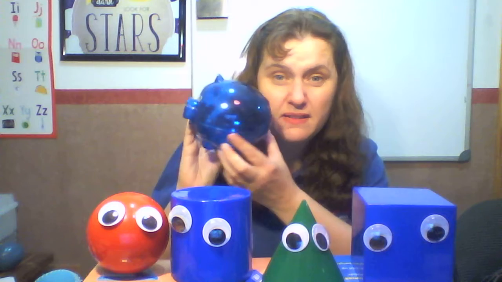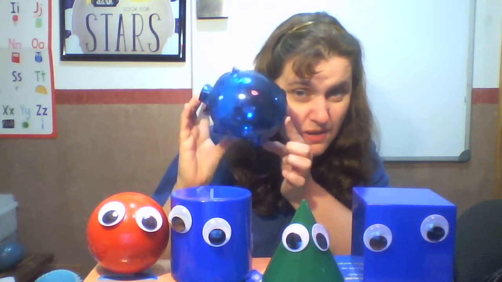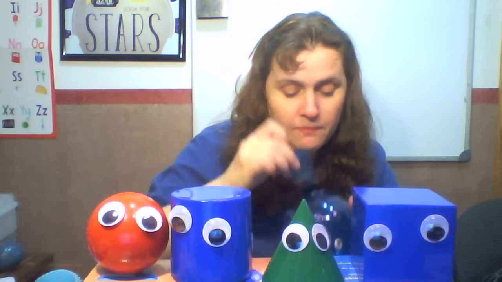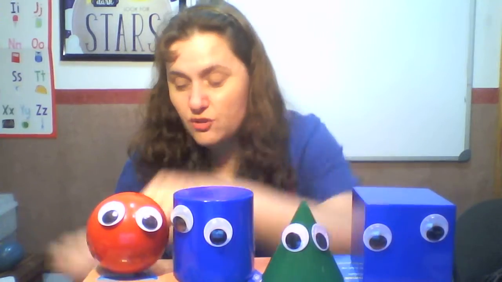At the bottom is a sphere. And I even found a really fat little piggy bank that kind of looks like a sphere. His little plug that holds his money in is actually a circle. See how flat it is? That's a lot of spheres. Let me put all my spheres back, and I'll show you some cylinders.